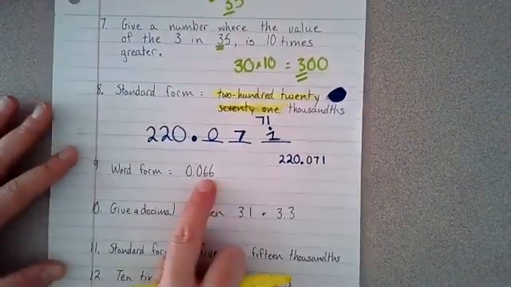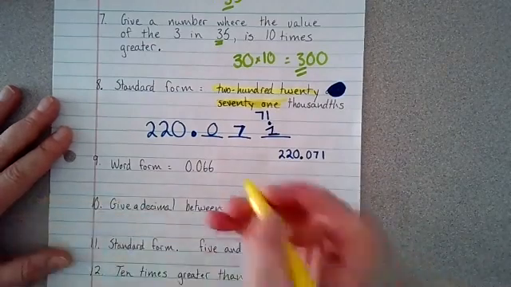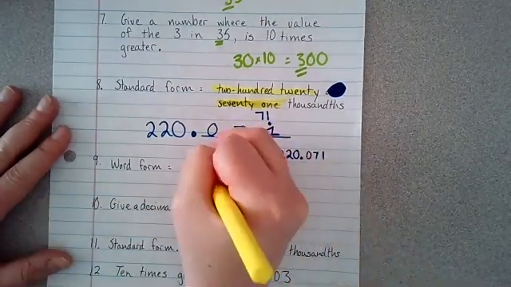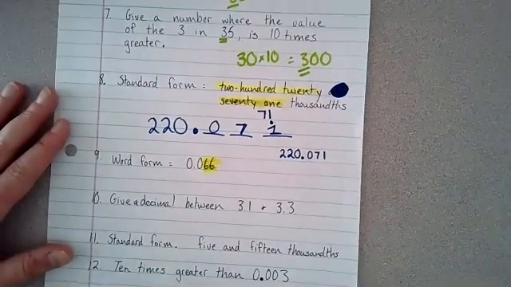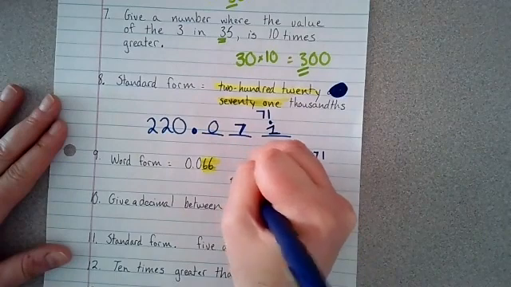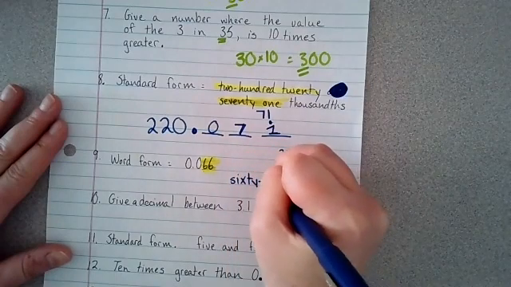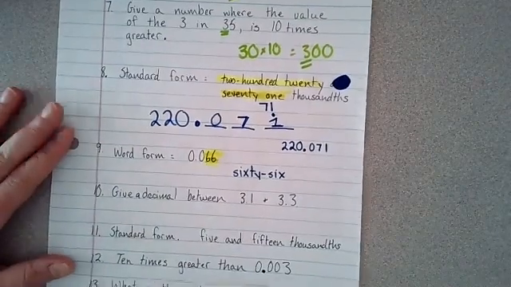All right. Now you're going to write this weird thing right here in word form. Work yourself backwards. Highlight the 66. You cool with that? You're going to write 66. Does that make sense? And then you have to decide to yourself, what place value is it in?